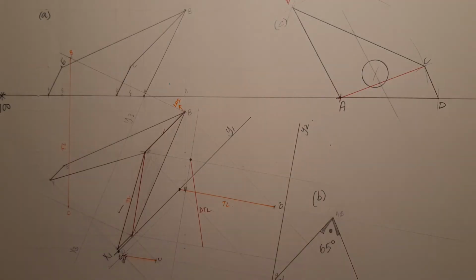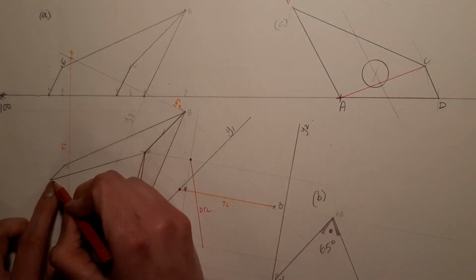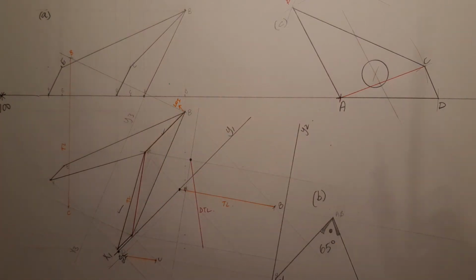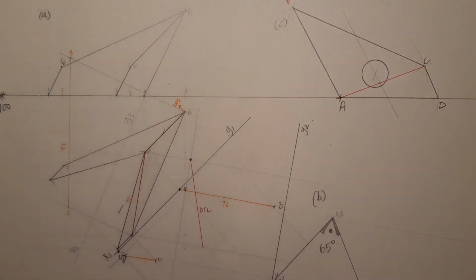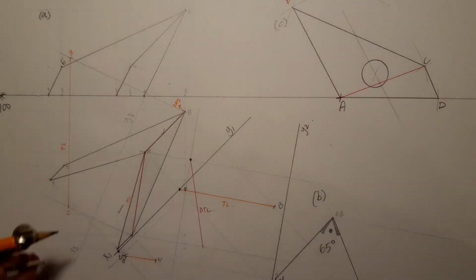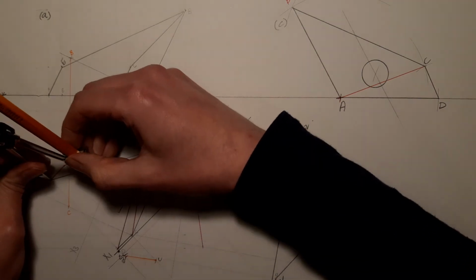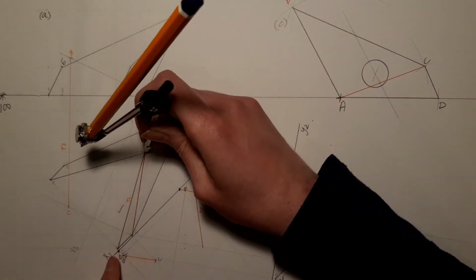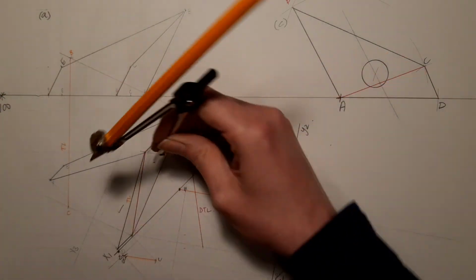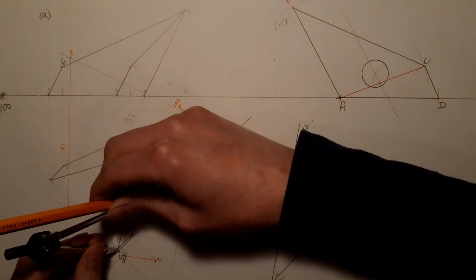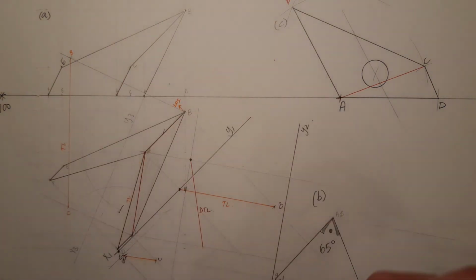So let's get started. I need to get the middle of this line, and this line. So we're going back to basics, back to drawing that we would have done in junior cert, line bisection. So compass at F more than halfway, strike an arc. Same from A. Repeat on the far side. Join the lines in.